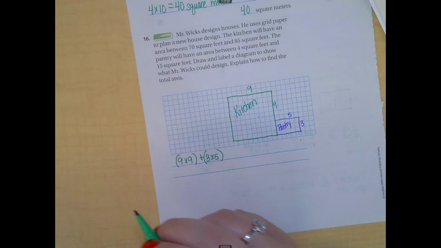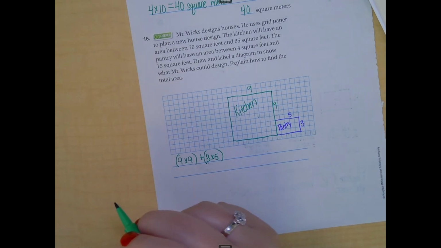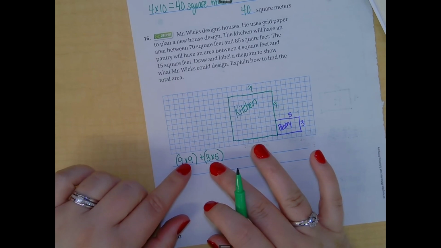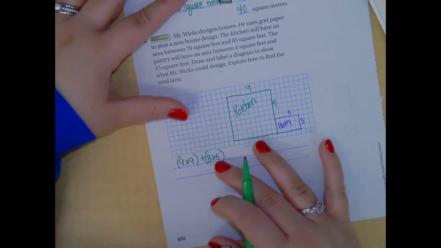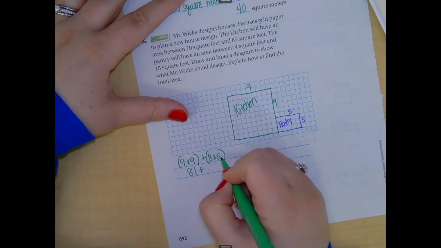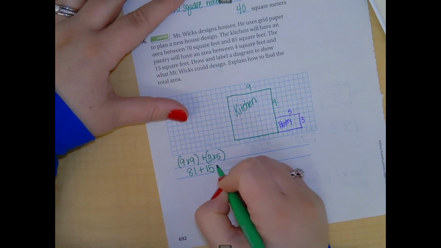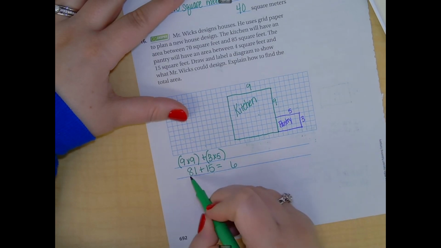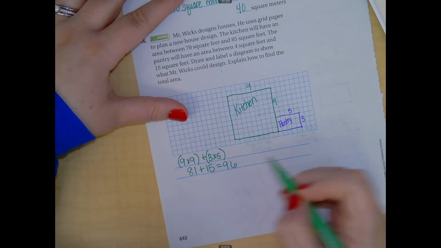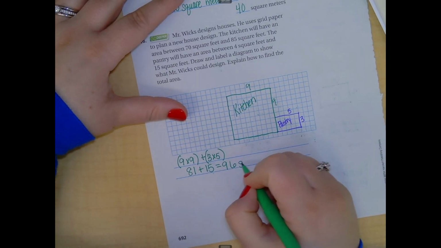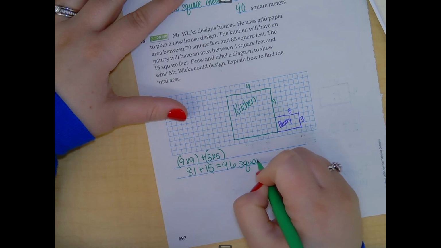And why are those in parentheses? Well, they're in parentheses because you need to do these problems first, separately. So 9 times 9 is 81, plus 3 times 5 is 15. So now I need to add those up. 1 plus 5 is 6, 8 plus 1 is 9. So her kitchen is a total of 96 square feet.